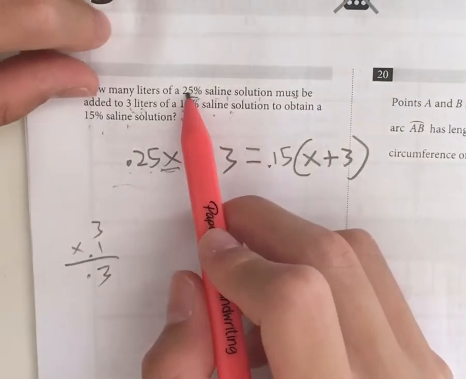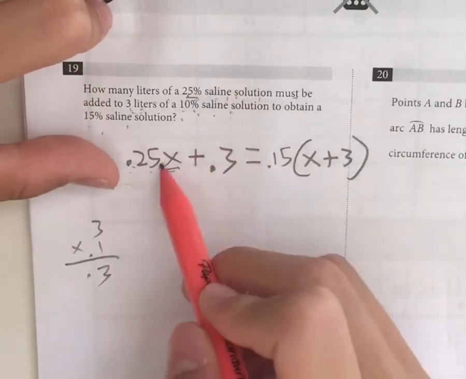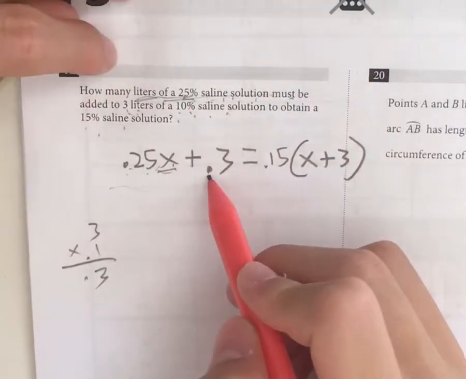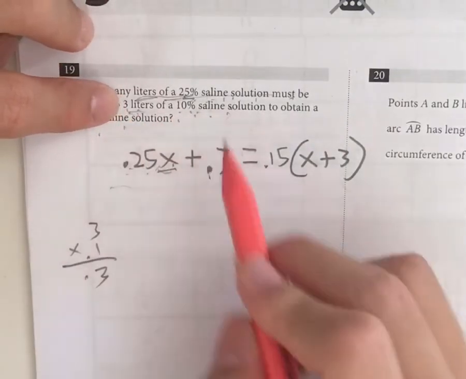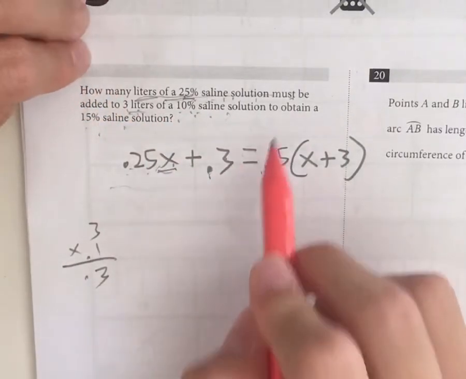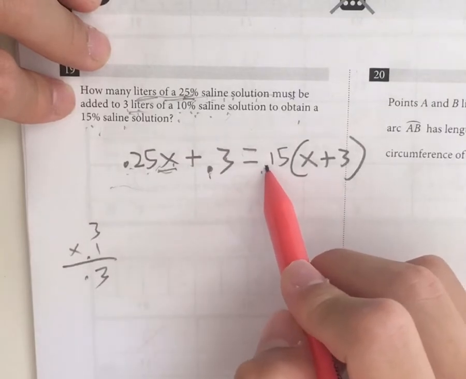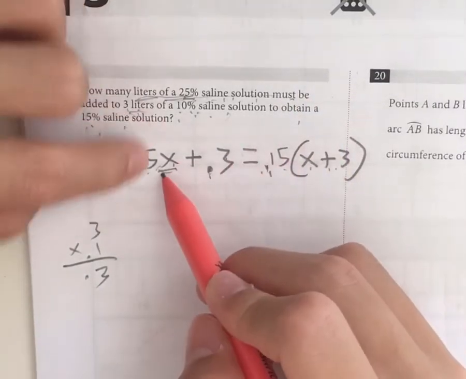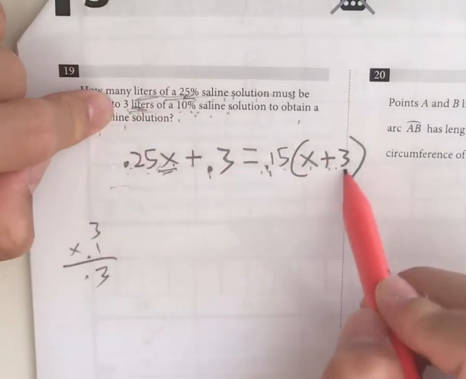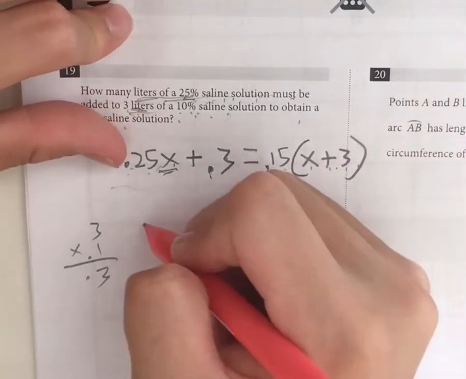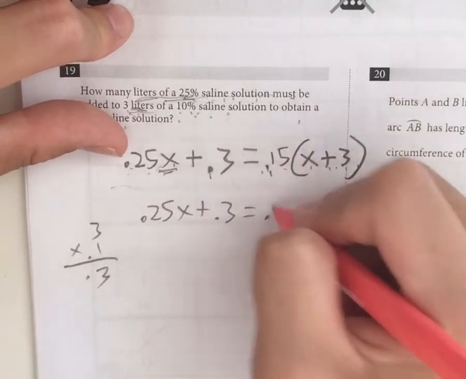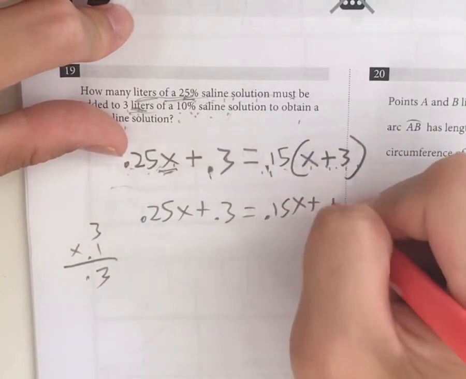So 0.25 is 25% of x, which is the amount of liters of the saline solution, plus 3 liters of 10%. So that's 0.3. It's equal to 0.15 times x plus 3. Why x plus 3? Because we're adding x to the 3 liters that are already there. So let's simplify. So 0.25x plus 0.3 is equal to 0.15x plus 0.45.